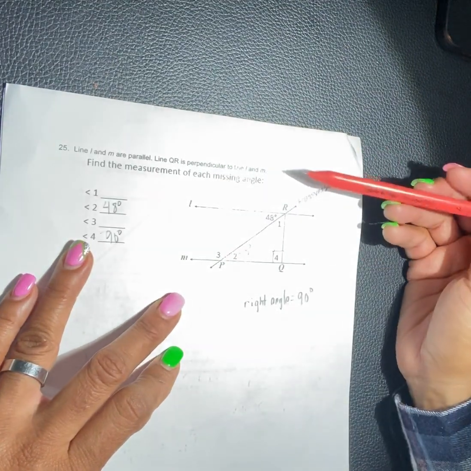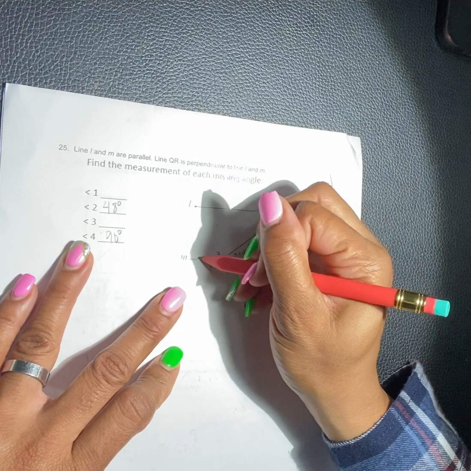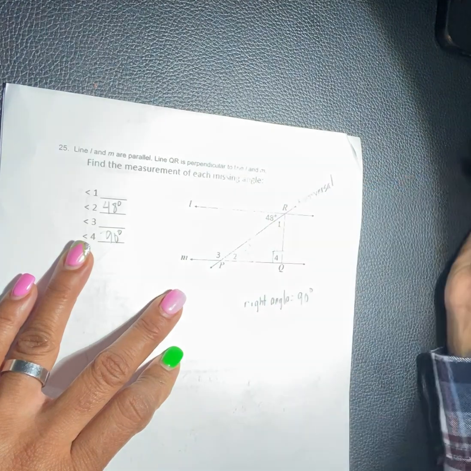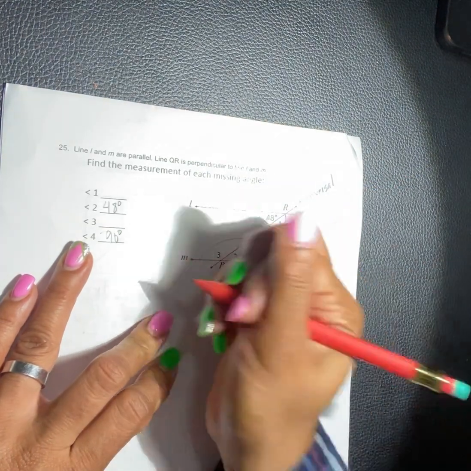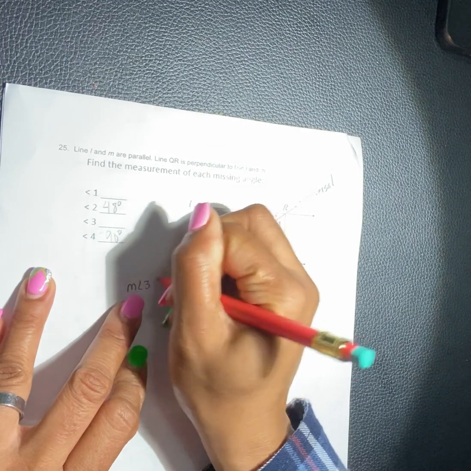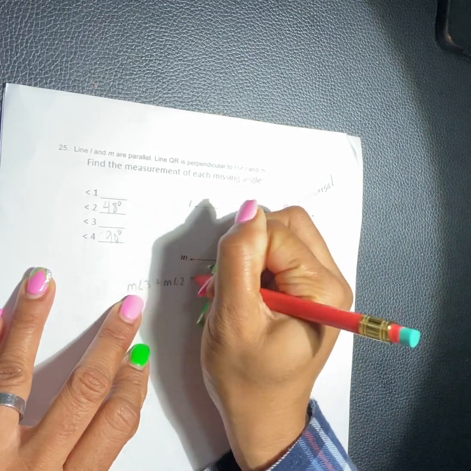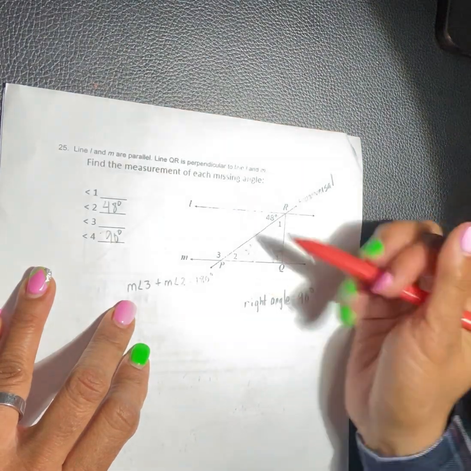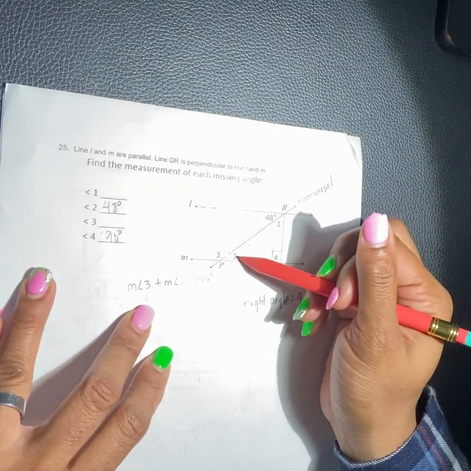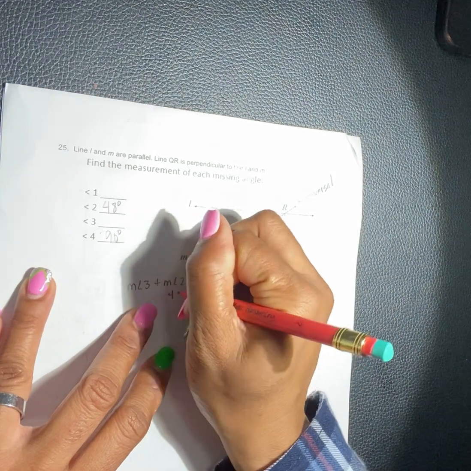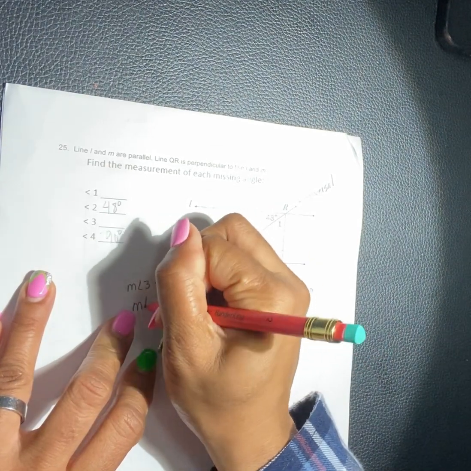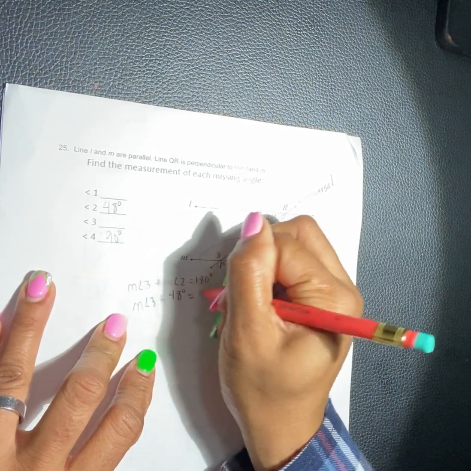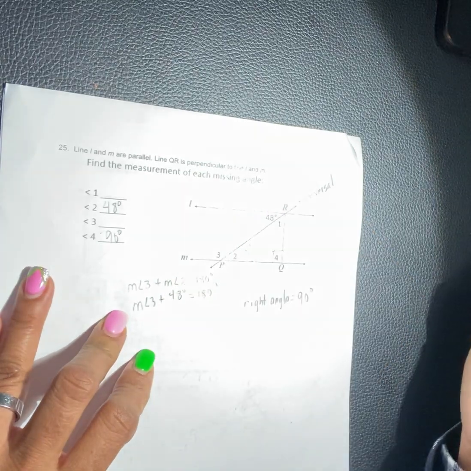Okay. And I know that these two angles are adjacent angles and they're supplementary. So the measure of angle 3 plus the measure of angle 2 equals 180 degrees because they're supplementary. So if I know the measure of angle 2 is 48, and I need to find the measure of angle 3, I need to subtract that from 180 degrees.